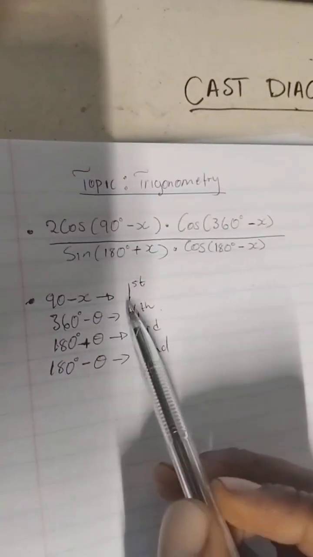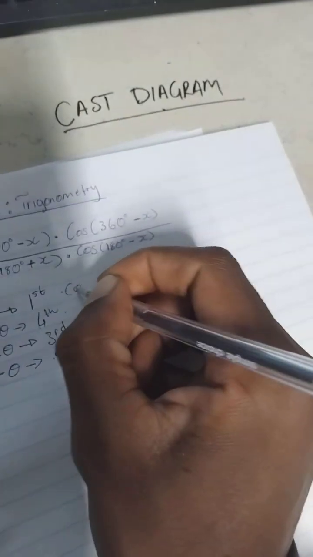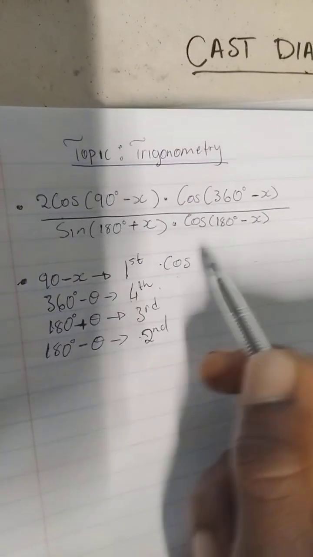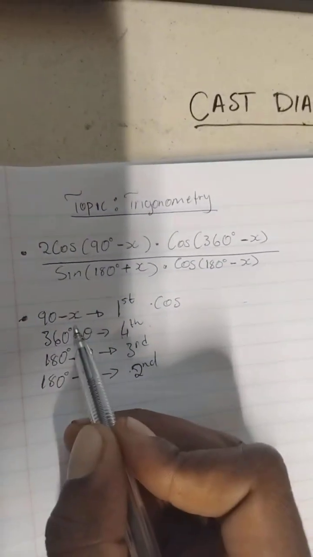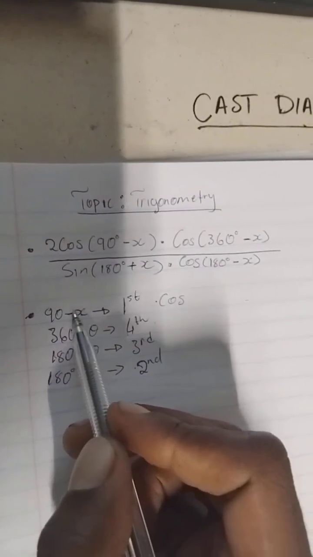So, 90 minus theta is covered by the cos. And how is cos on the first quadrant? Come on, guys. Is it negative?